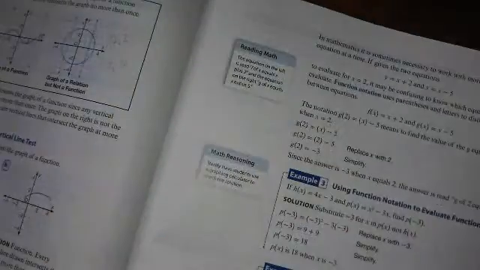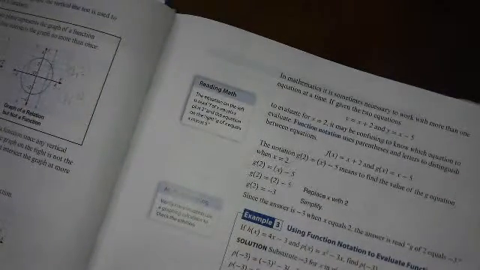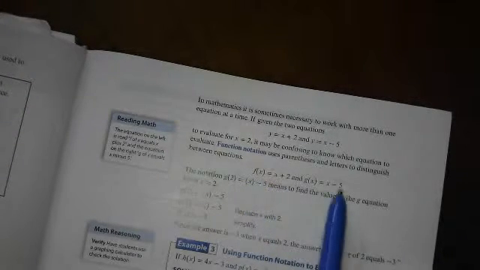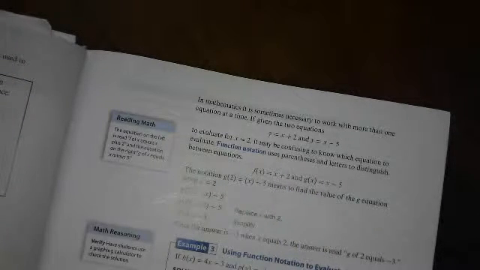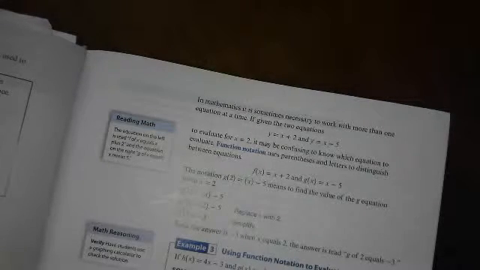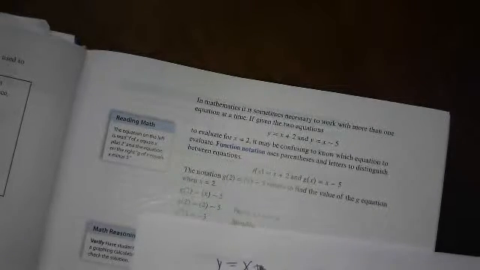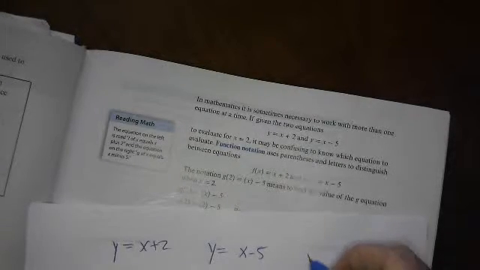Okay, this is function notation. If you've ever seen in some of your math books where it says f of x equals x plus 2, or g of x, they like using the letters f and g for function notation. Basically, it's a way so that you don't get confused if you have a lot of functions. Say you have y equals x plus 2 and y equals minus 5, and I'm even going to do another one.